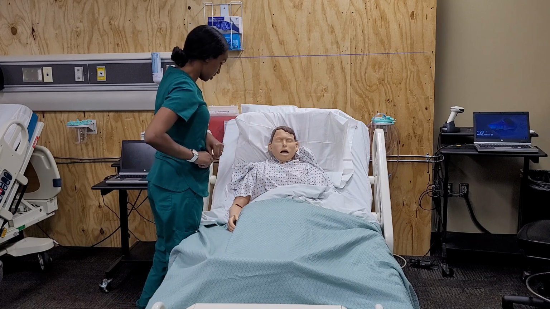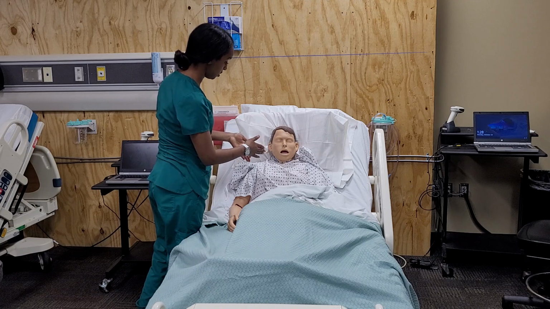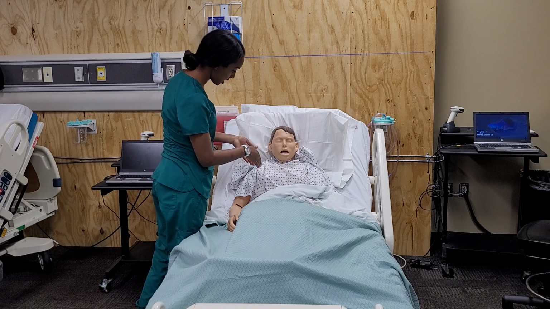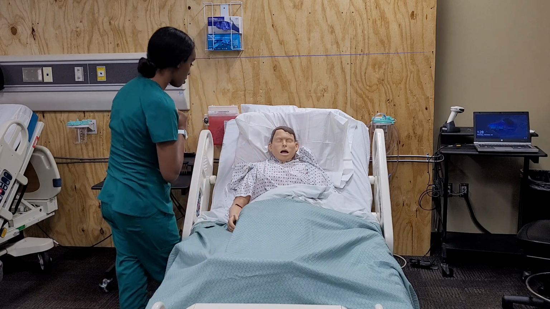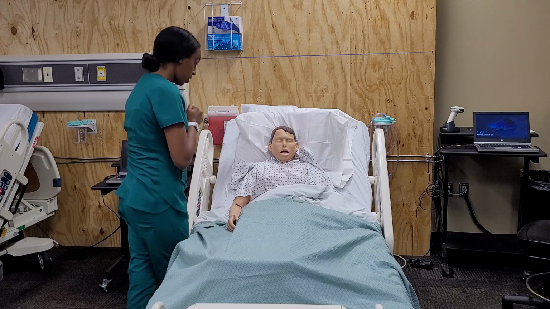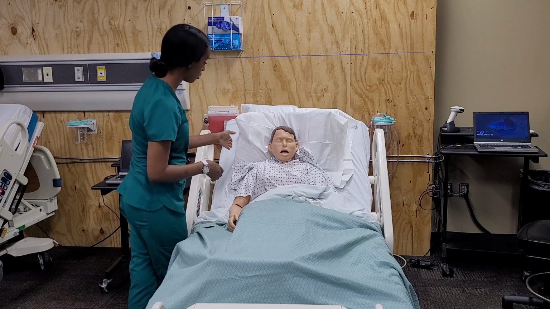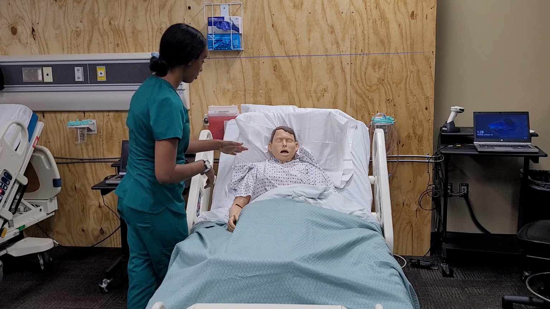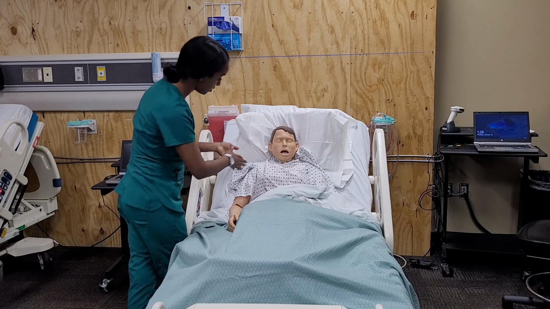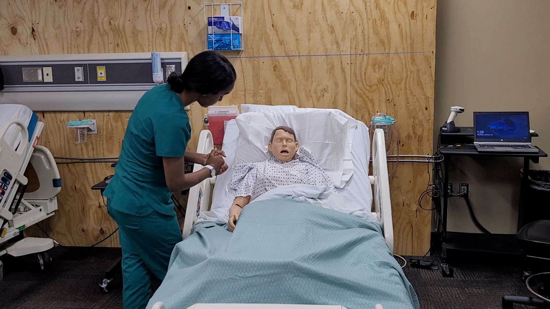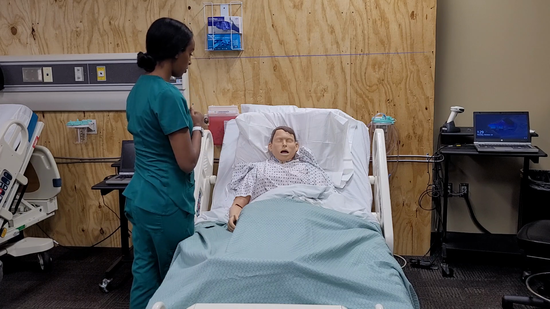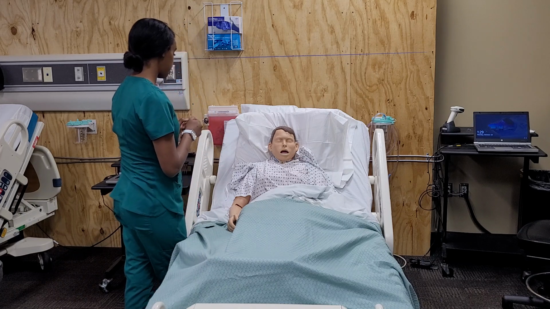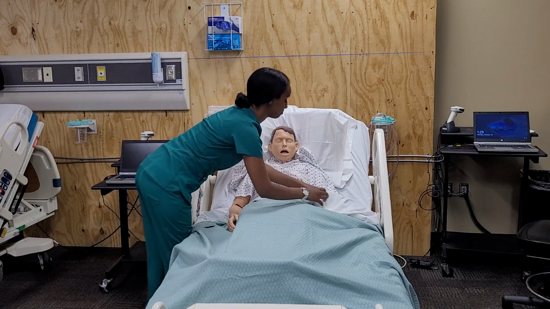So then I'm going to move down to her trachea. It is midline, no signs of trauma, no redness, no jugular vein or carotid artery distension bilaterally, and I'm going to have you swallow. Able to swallow. So then from there I'm going to move on down to her arms.